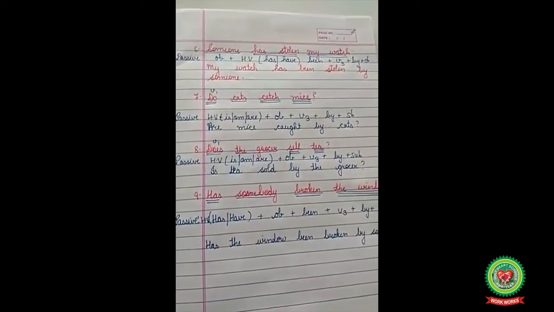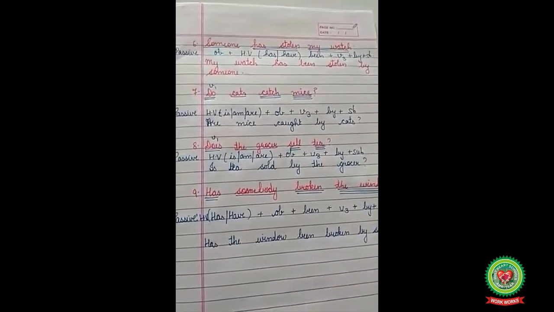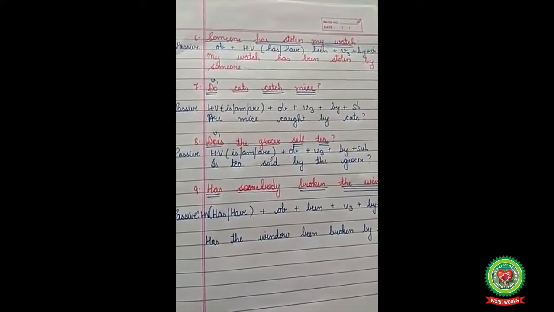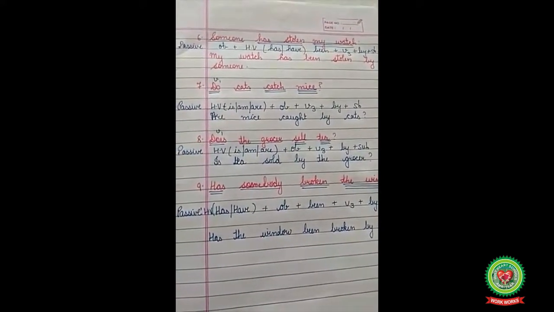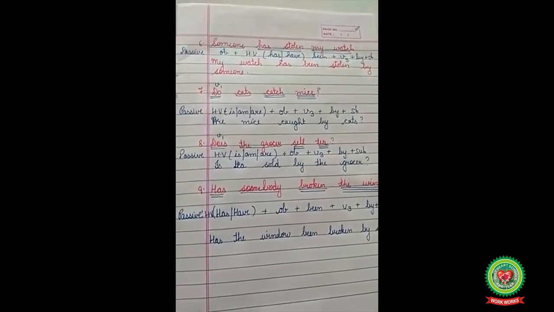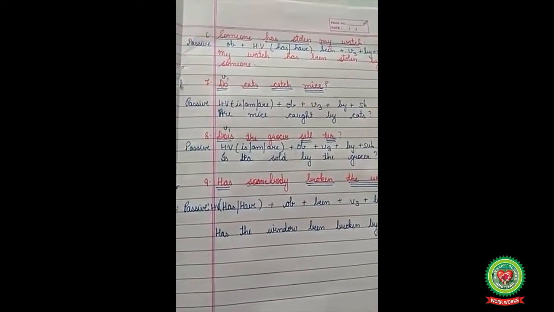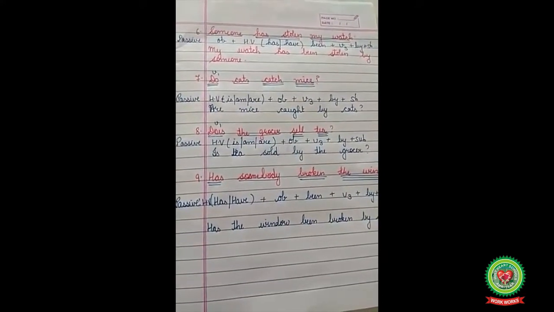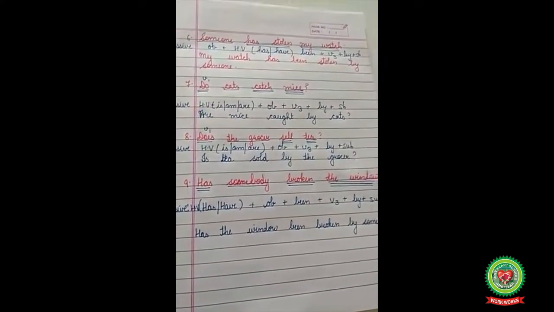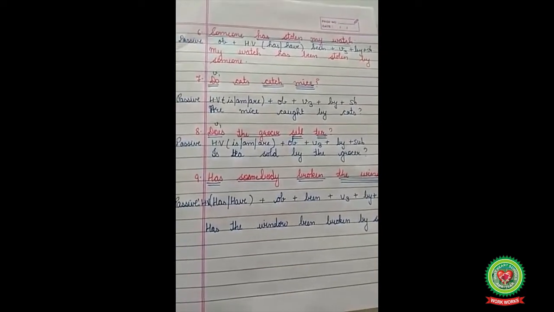So the rule here now becomes: helping verb is/am/are plus object plus V3 plus by plus subject. Now the answer will be: helping verb are, object mice, V3 caught, by cats. That is the subject. And at the end we are to put a question mark.